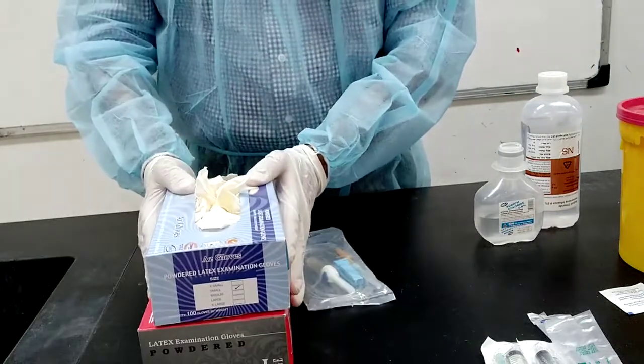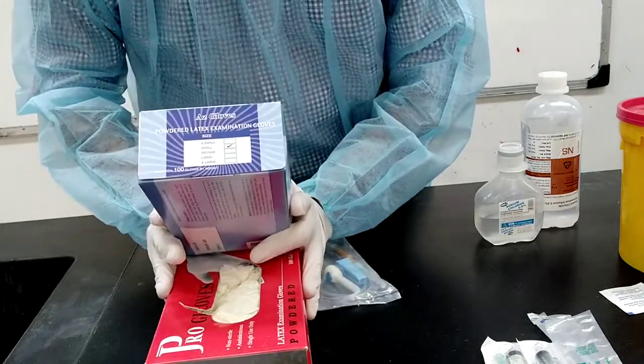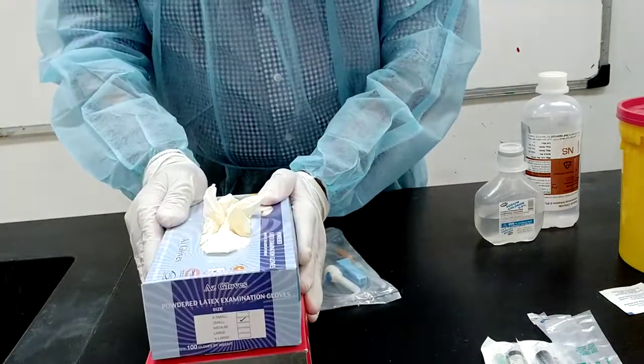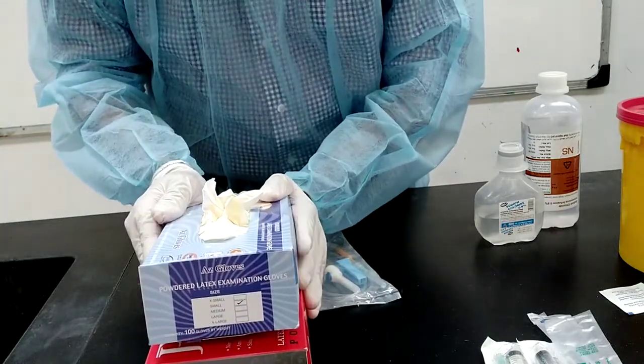Gloves come in different sizes, for example, X small, medium, large, X large. You should use the suitable ones for you.